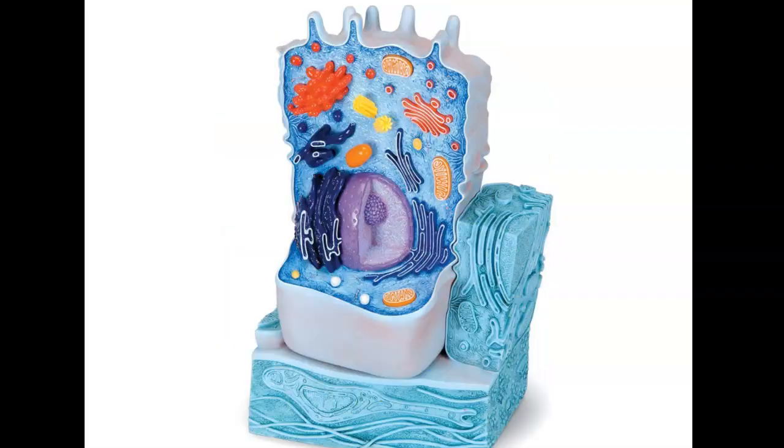And then if we go to the next slide, we have the nucleus here. You can see the little dimples on the outside. That is the nuclear pores. That dark purple area is the nuclear membrane. And then we can see the nucleolus right here, this dark structure in the middle of the nucleus. And then if you look very closely, you can see these little white areas.